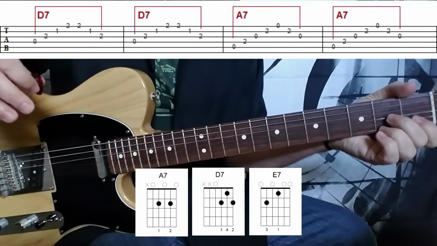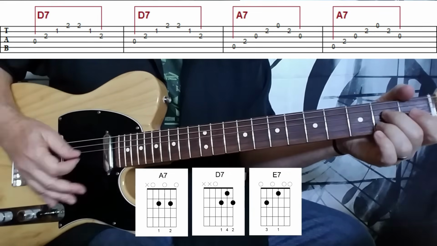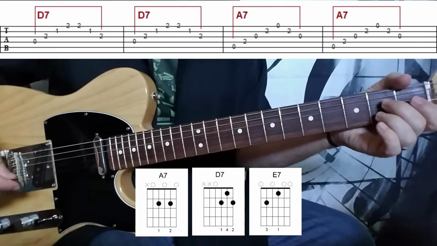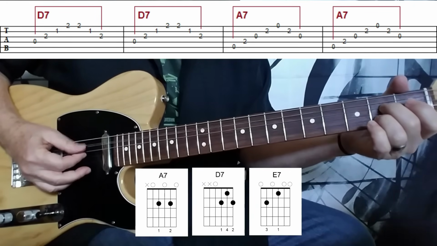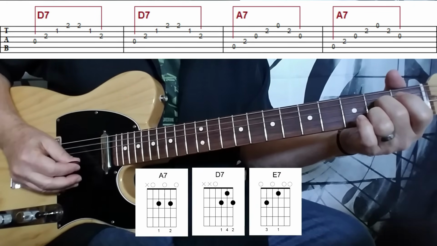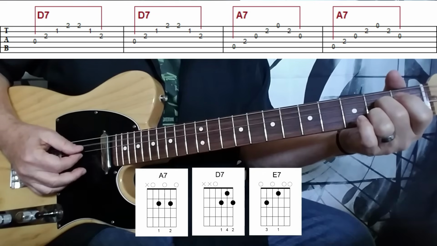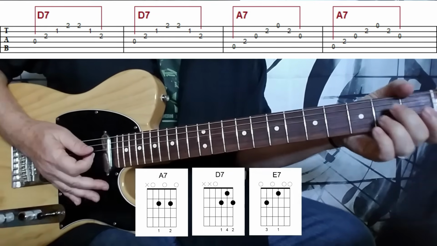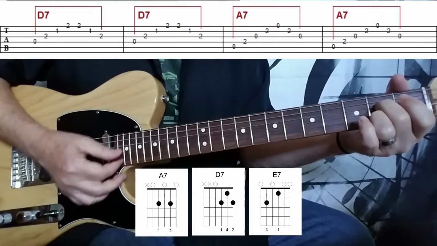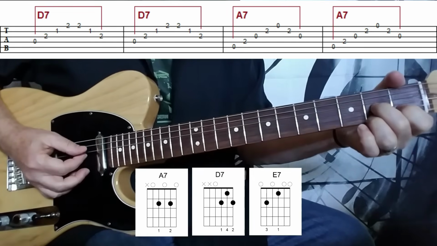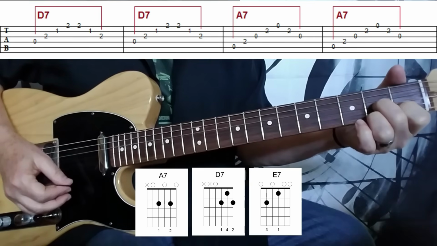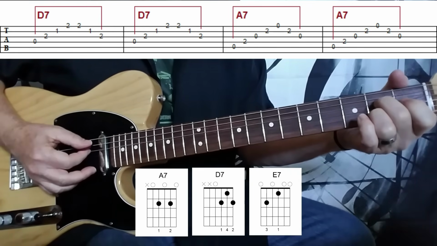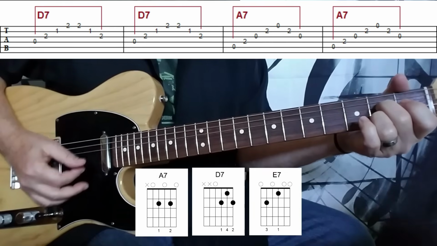And of course we will play that chord twice, okay? And then we move back to the A7 and we play it twice. So again, we're playing the A7 4 times. We're playing the D7 2 times. And then we're coming back and playing the A7 2 times.